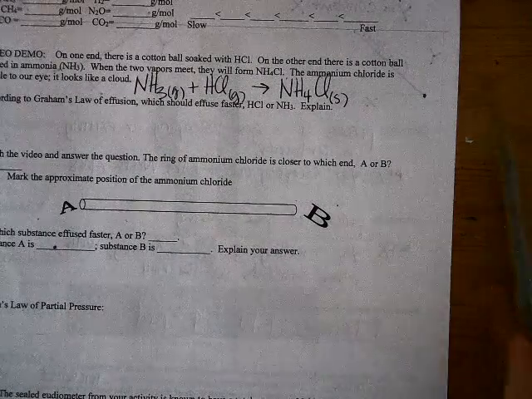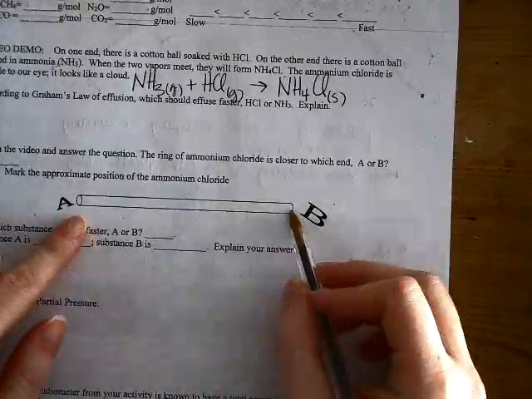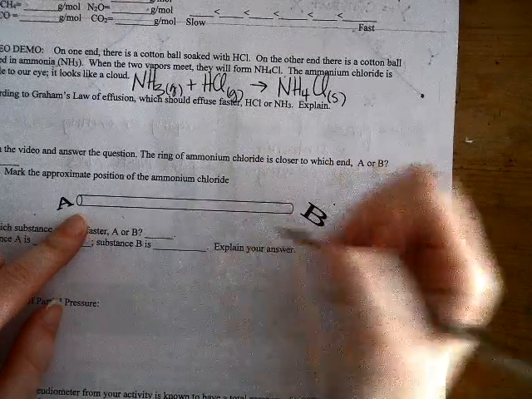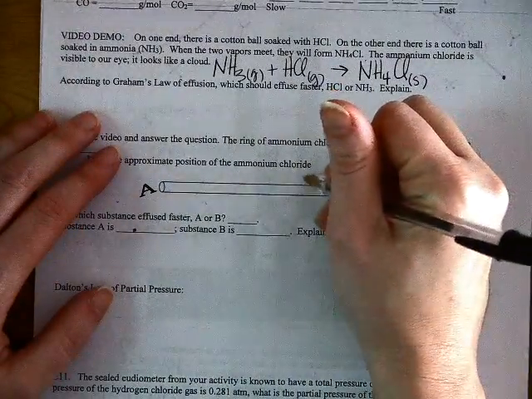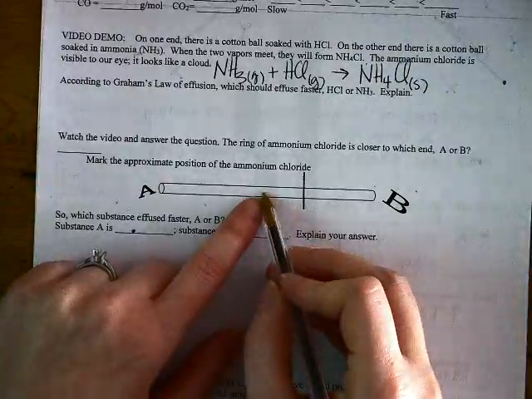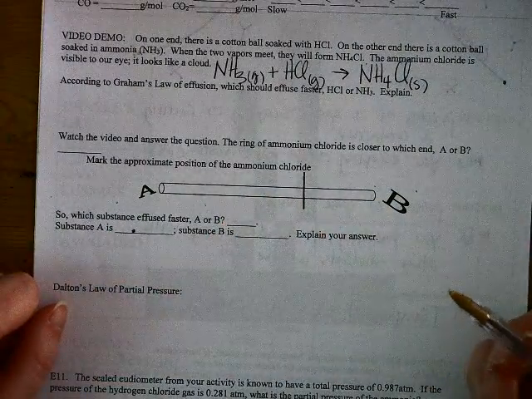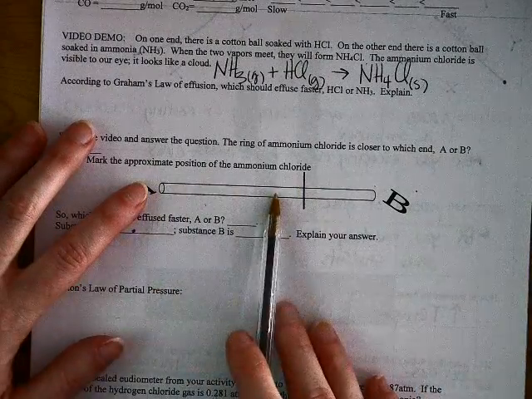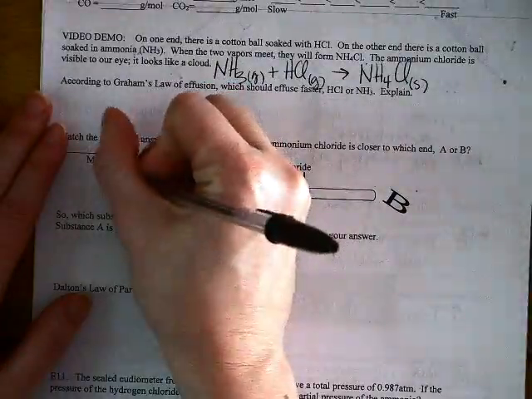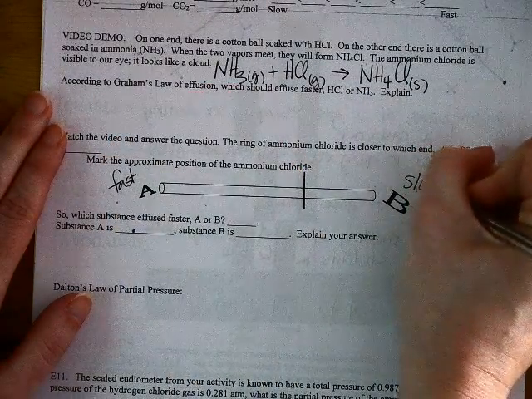Okay. And so we're going to take a look here, and we're going to mark this on our tube. We're just going to put a line where we're seeing that solid form. Again, I don't want to put it in the middle because they didn't meet in the middle. I do want to put it closer to side B. Again, the farther the gas moves, the faster it's going. So we know that this side is our fast side, this side is our slow side.